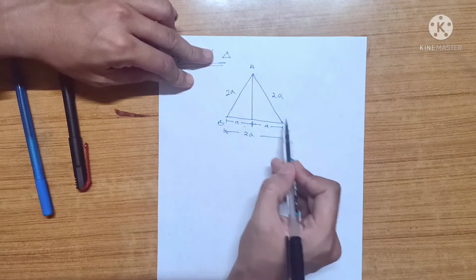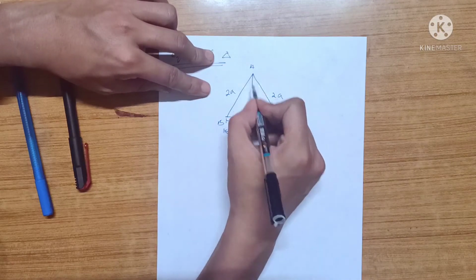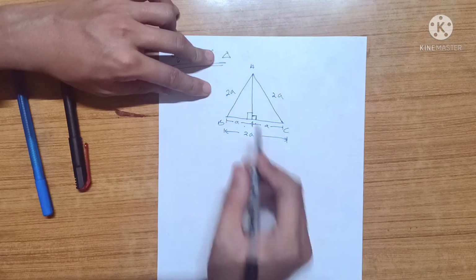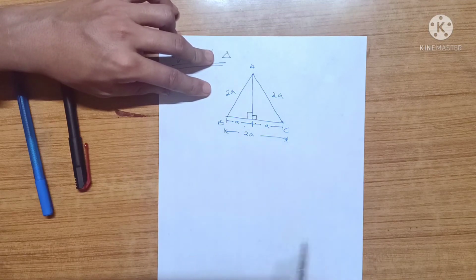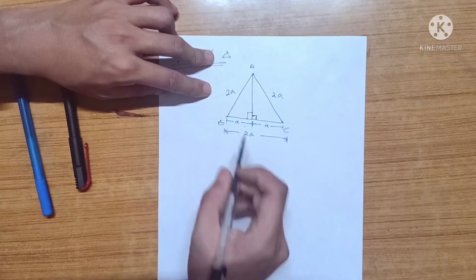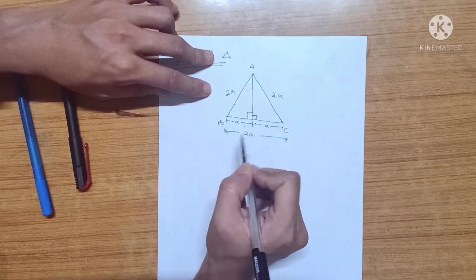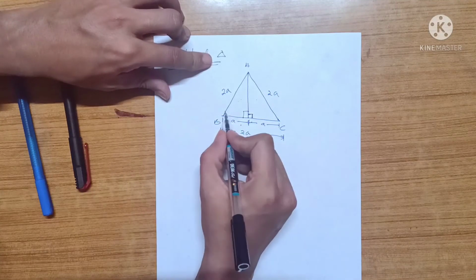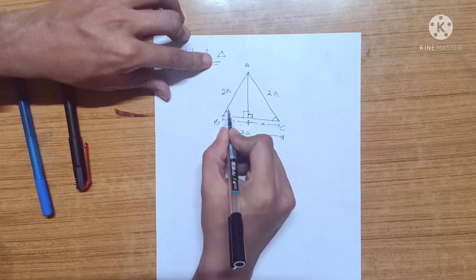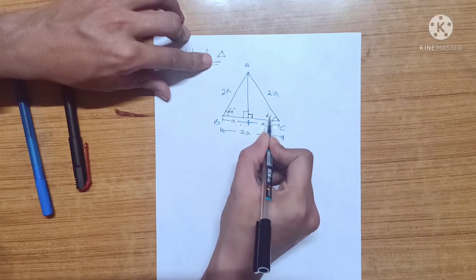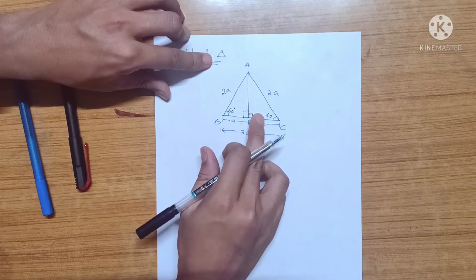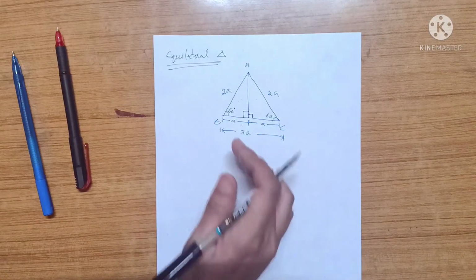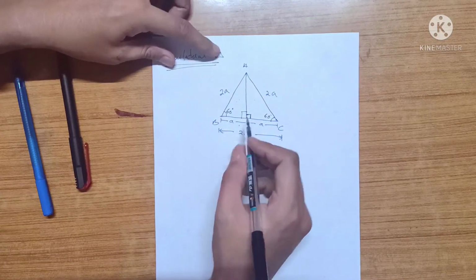So if all the sides are 2a and I join this altitude, which is 90 degrees, then in an equilateral triangle, these two triangles become congruent. Congruent means exactly the same. Why do they become congruent? Because all the angles in an equilateral triangle are always 60 degrees. So both these angles are 60 degrees, the other two are 90 degrees, and this side and this side are the same. So they become congruent, hence even this side and this side will be the same.